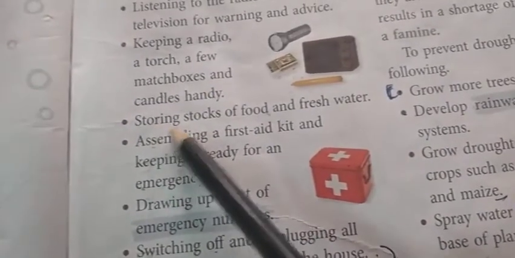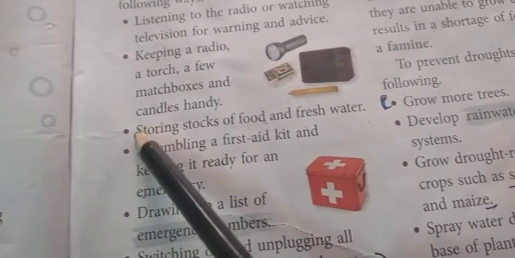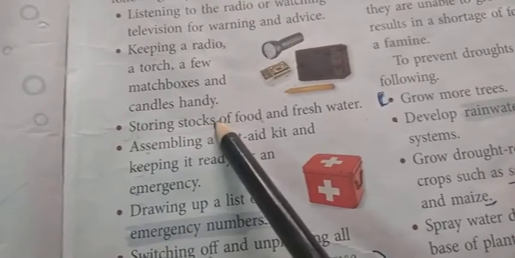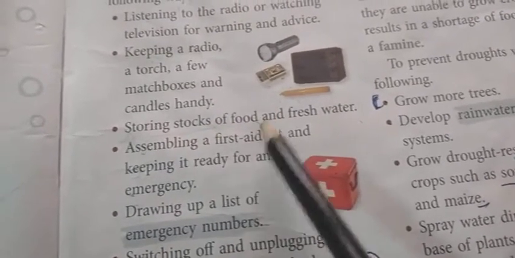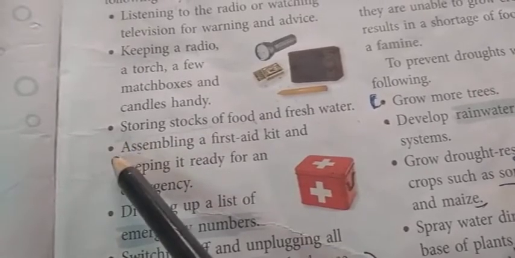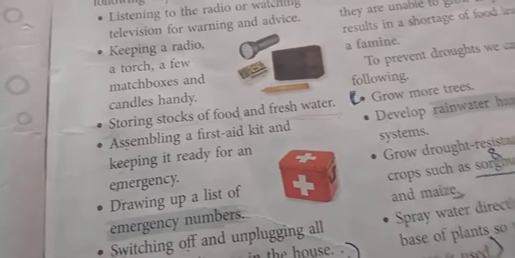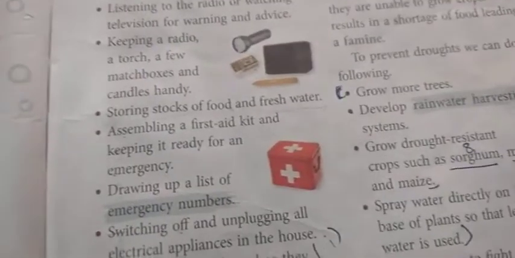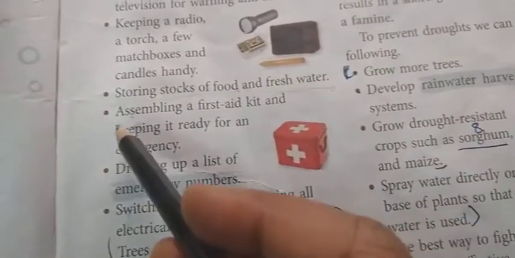Next point, storing stocks of food and fresh water. During flood time, we have to be ready to store food items, food grains and fresh water, because during flood time we will not get fresh water. All water will be mixed with dirty water. Very hard to get clean water. So we must be prepared to get fresh water.